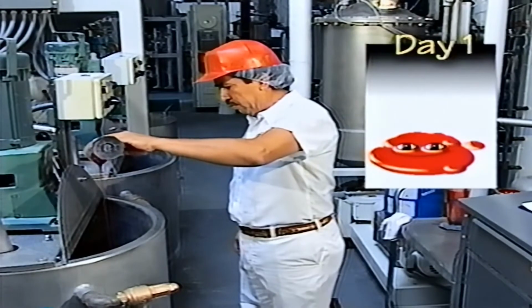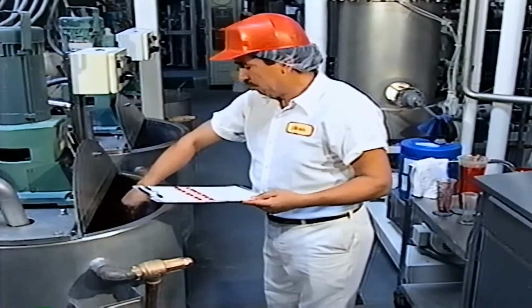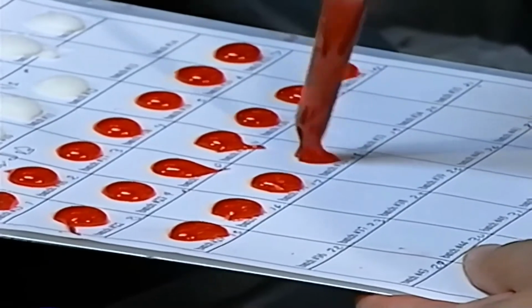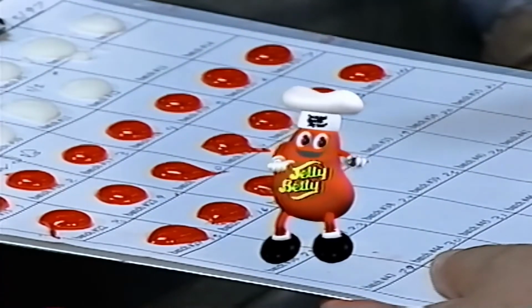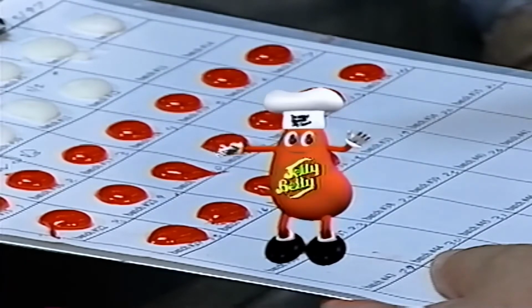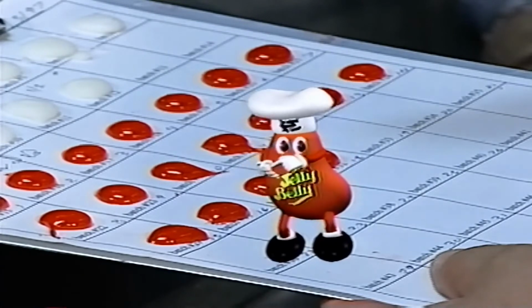Jelly Belly gourmet jelly beans start with master confectioners that cook a flavored slurry for our delicious centers. We're not just flavored shells like standard jelly beans. Each batch is evaluated by quality assurance specialists for consistency.